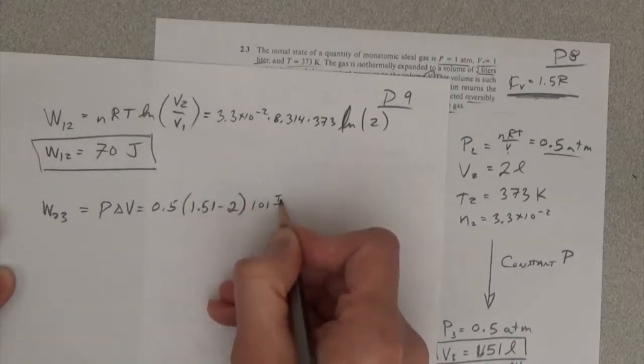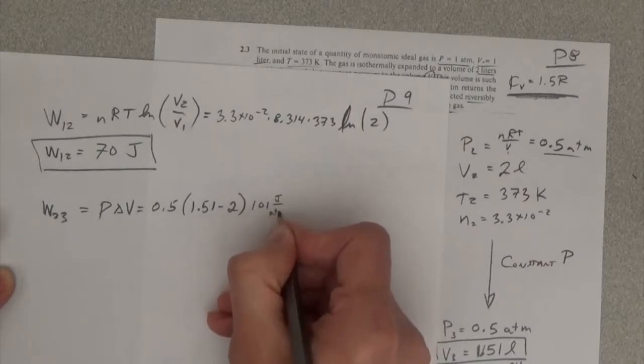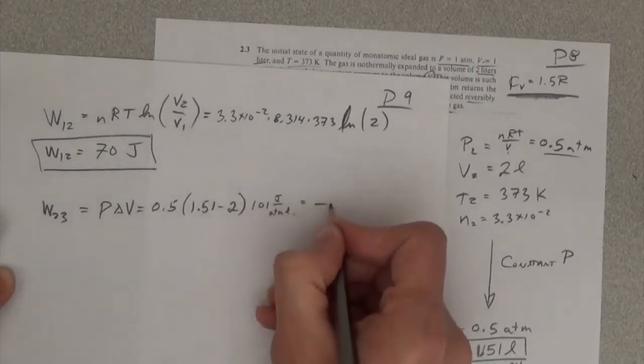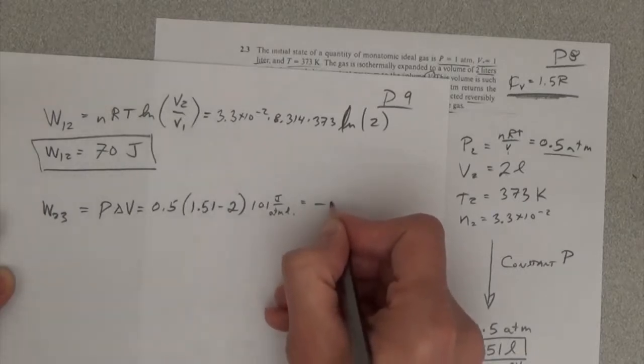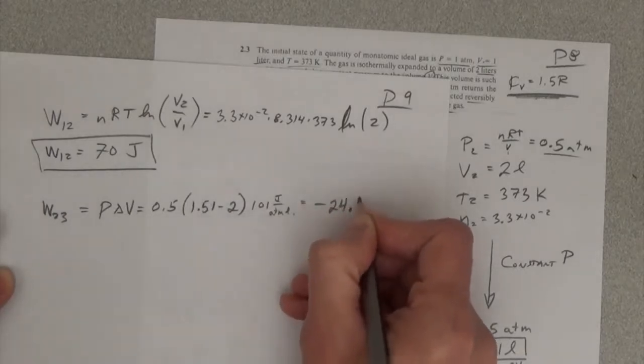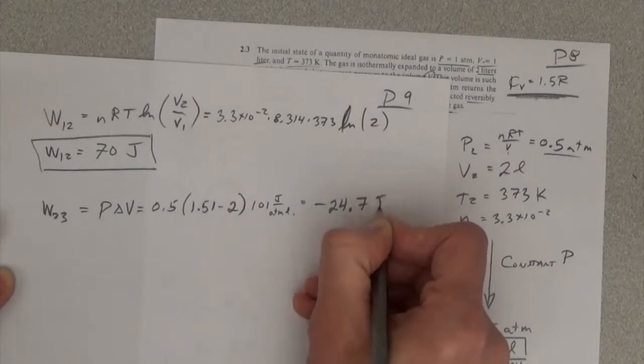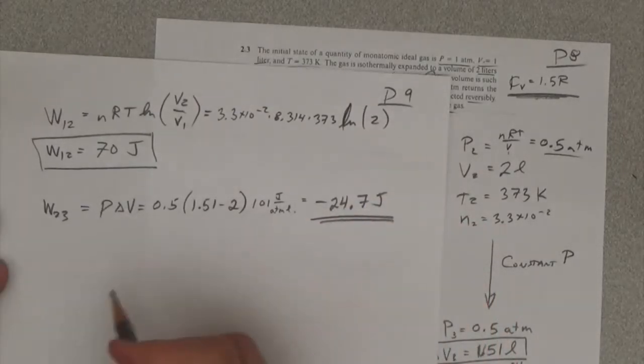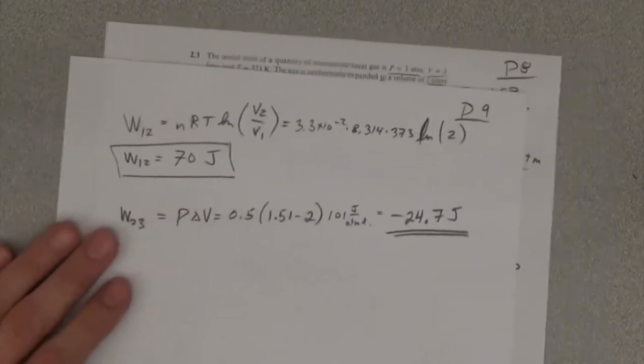That's joule per atmosphere liter, is equal to minus 24.7 joule.